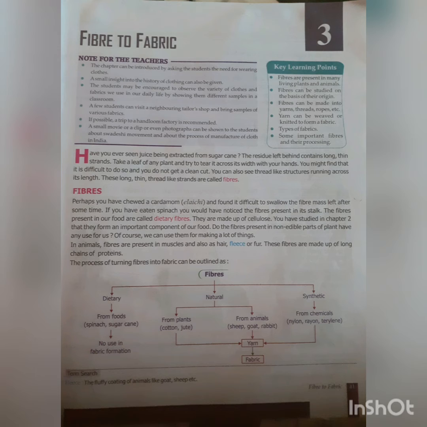Fibers are present in animals, in the muscles, in the hair and fleece or fur, okay. Fleece is a fluffy coating, and the thick coating of animals is also called fur. So this is the fiber.